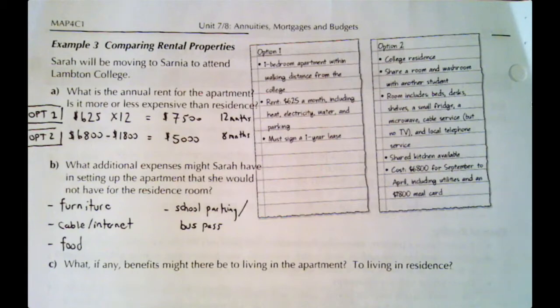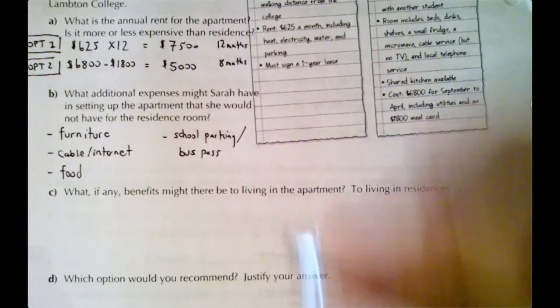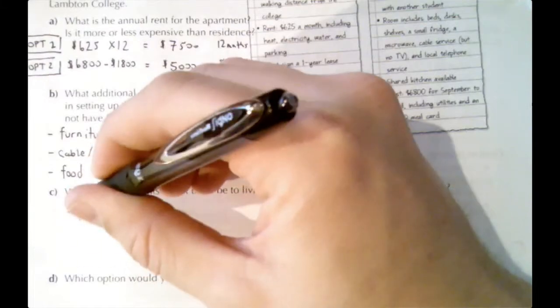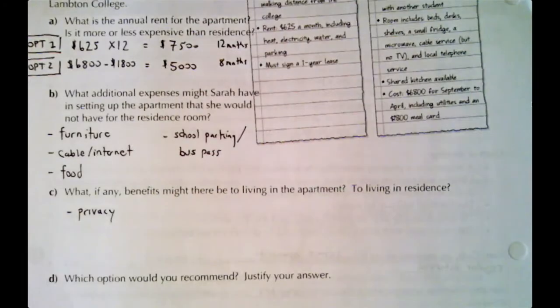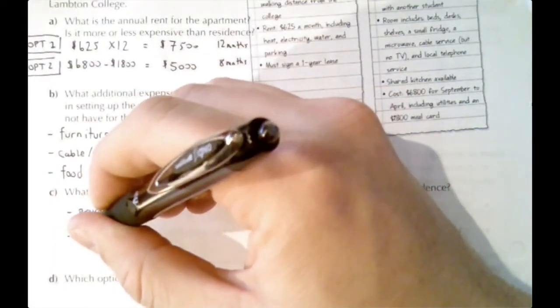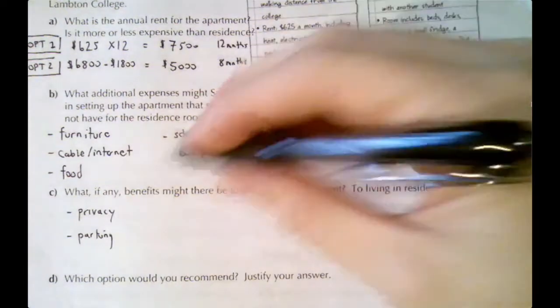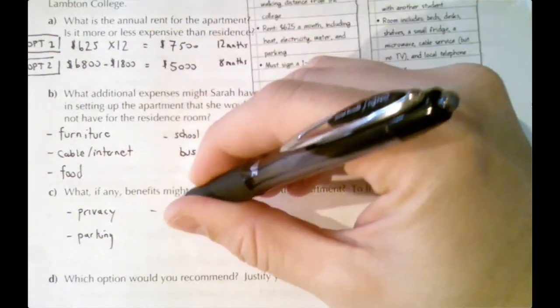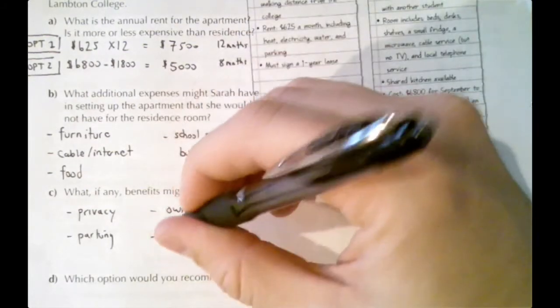C, what if any benefits might there be to living in an apartment versus living in a residence? Well, if you're living in the apartment, you definitely have privacy because you are the only one there. You also have parking. If you're living in residence and you have a vehicle, you'll need to pay for a school parking pass. In the apartment, you also get your own kitchen, which is a big one, and you get your own bathroom.